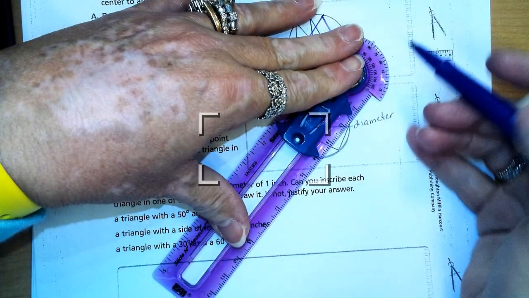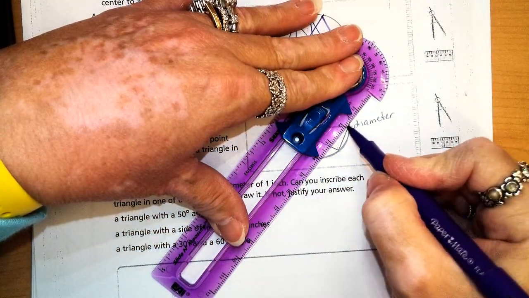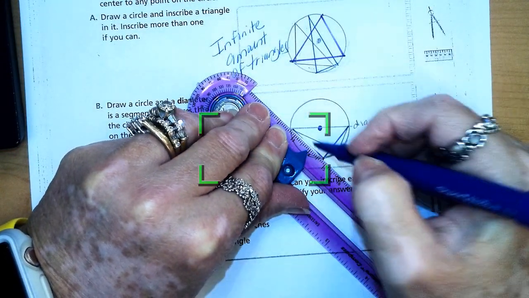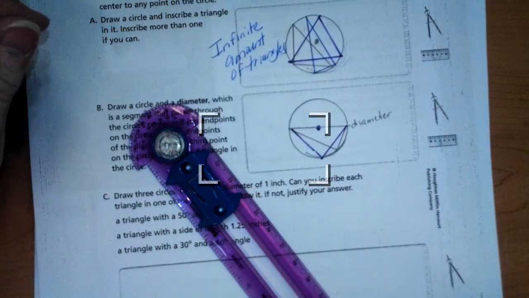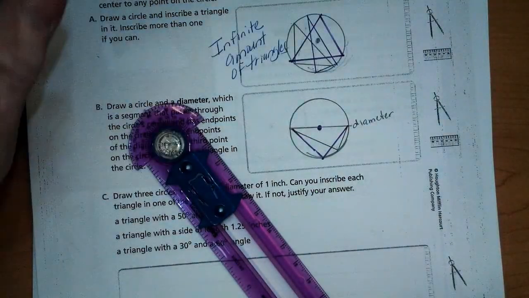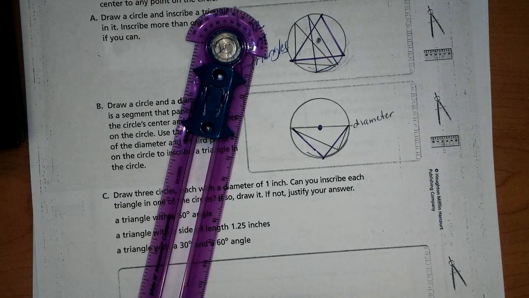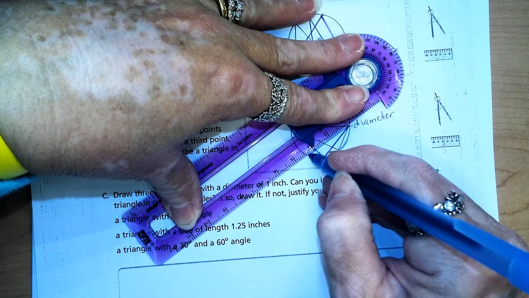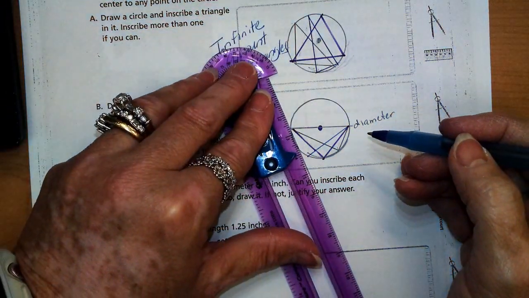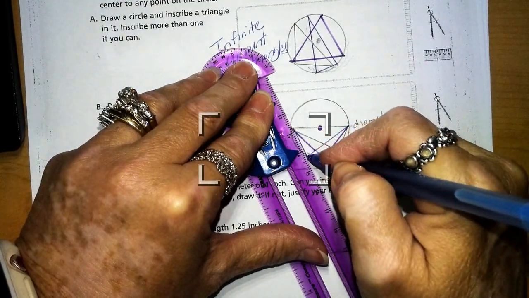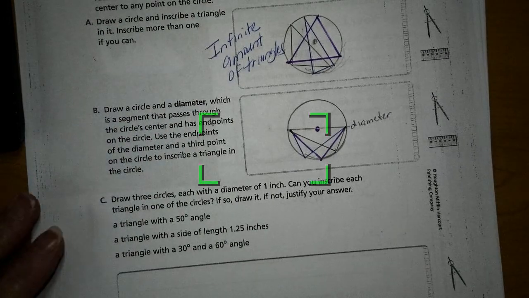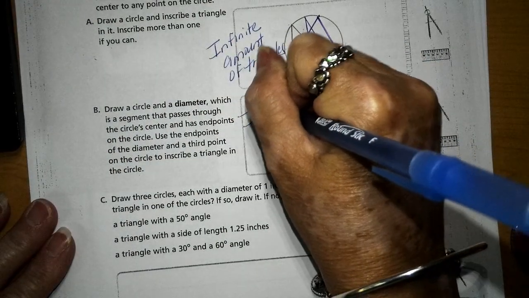Could I draw another one? I should be able to. If I go from here to here, and then there to there, there's another one. Of course, then I can draw all kind of ones. I can flip them on the other side. So as long as I'm touching that side, I can go from there to there. And from here to here. Okay? So you can see I can draw, once again, an infinite amount.